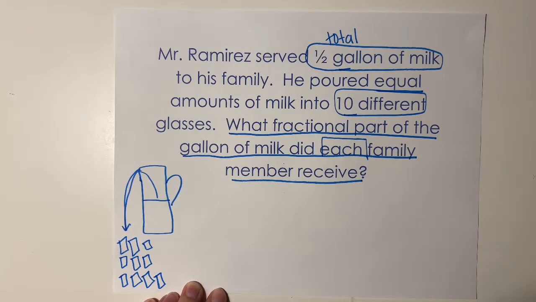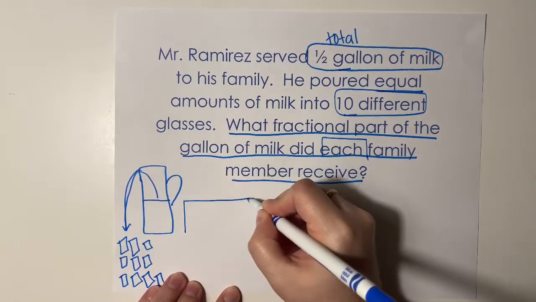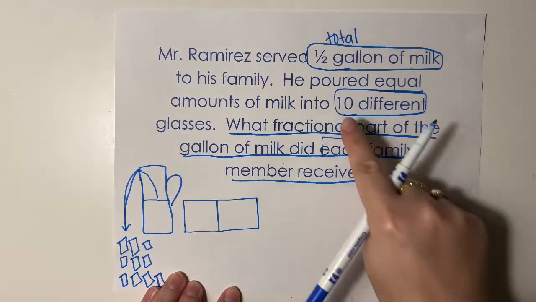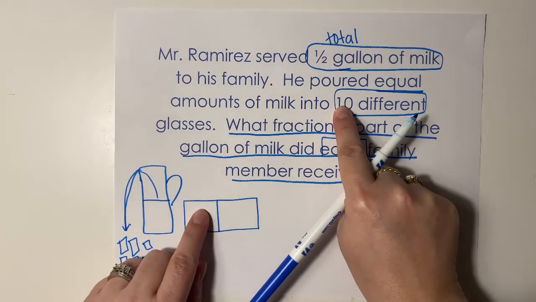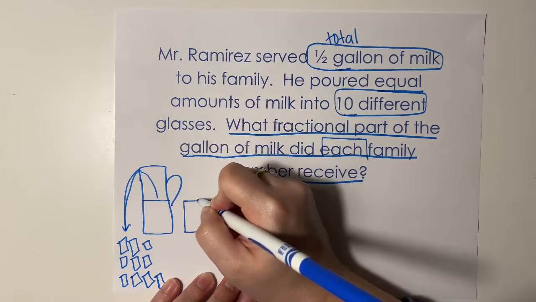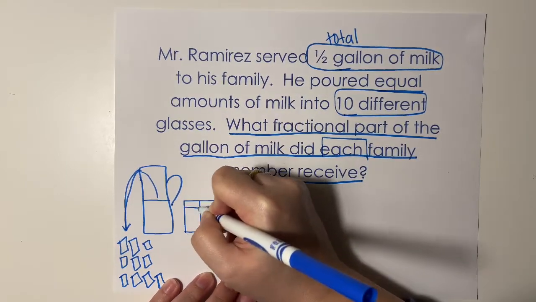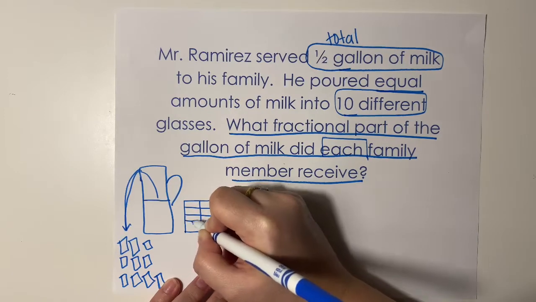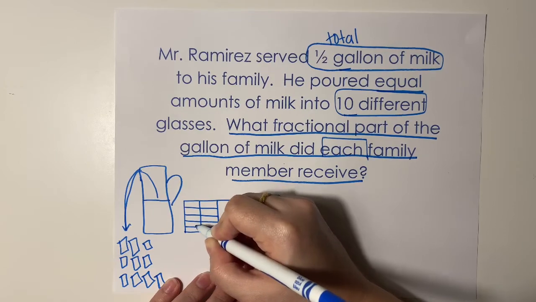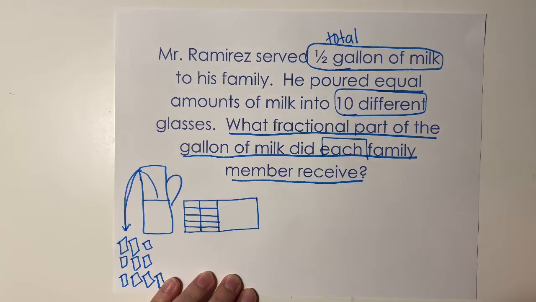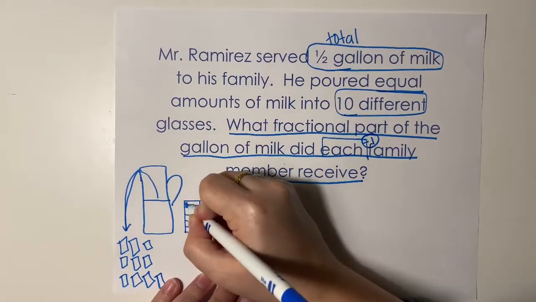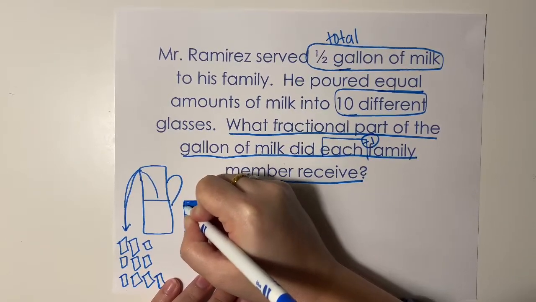So I gotta think to myself, okay, if I have a half, I'm starting with a half, and I need to share that with 10 different people. So I'm sharing this with 10 people. So if I need to split this up, I'm gonna split it into 10 pieces. One, 2, 3, 4, 5, 6, 7, 8, 9, 10. Perfect. Now, each person, that's talking about one. For one person, they get this one here.